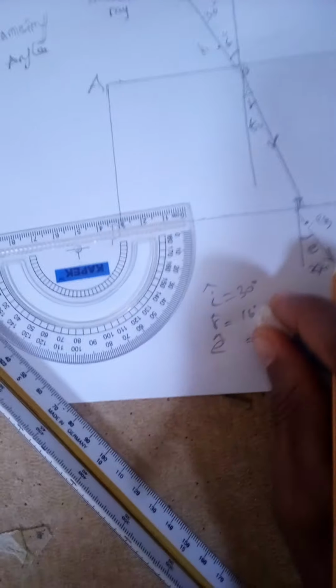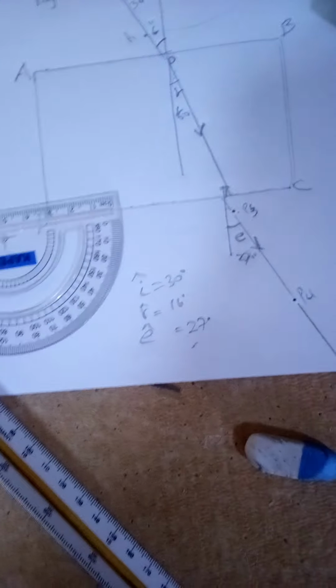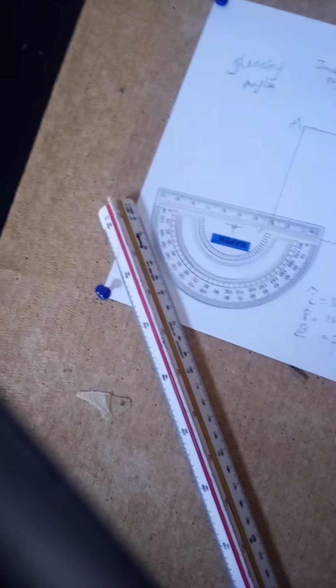Remember, you have to use your protractor. You don't need to memorize the values, just measure it. These are measurement values. Then you are done with that line. So we go to our table to reflect it.